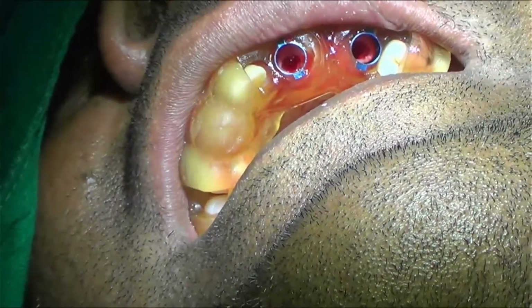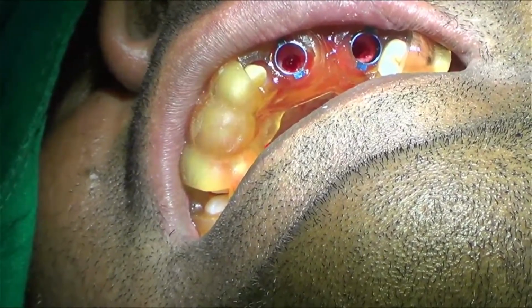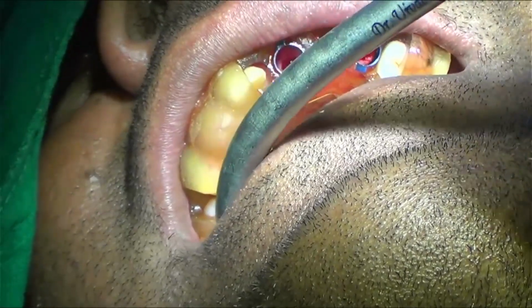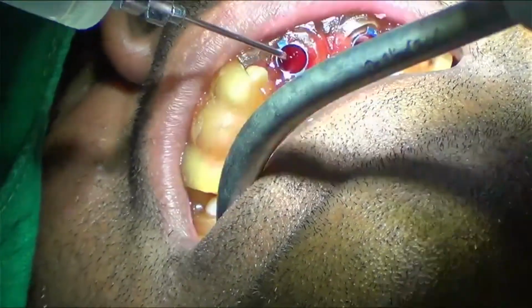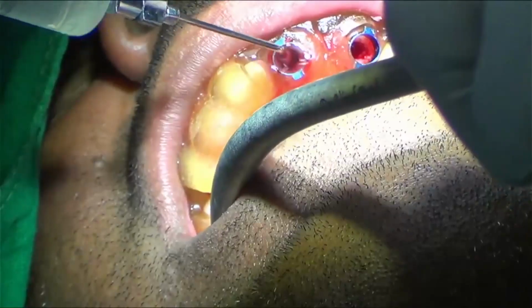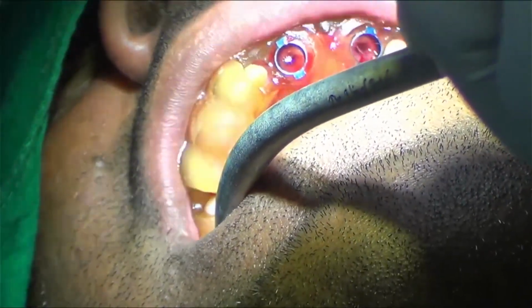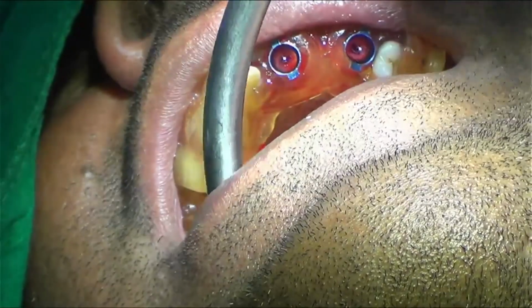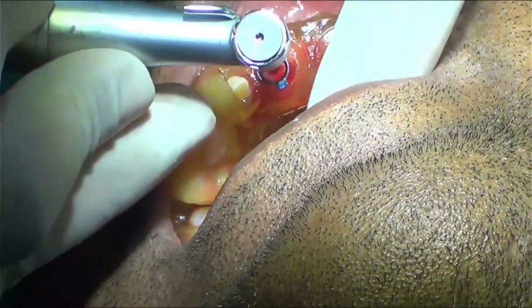So you see, I am not even keeping my drills in the osteotomy for even 2 to 3 seconds. It is actually not required. And when I am reducing my bone contact time, then definitely the bone heating is going to be very, very negligible. I want to do my profile drill once more because I feel the bone is a little bit harder.